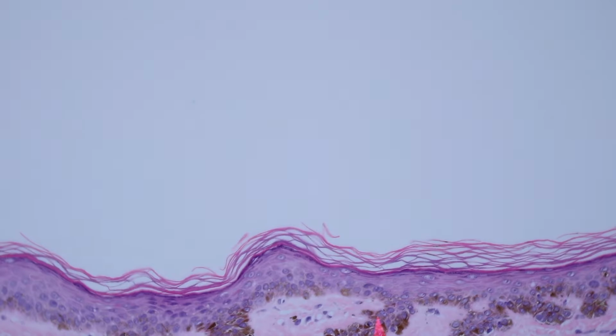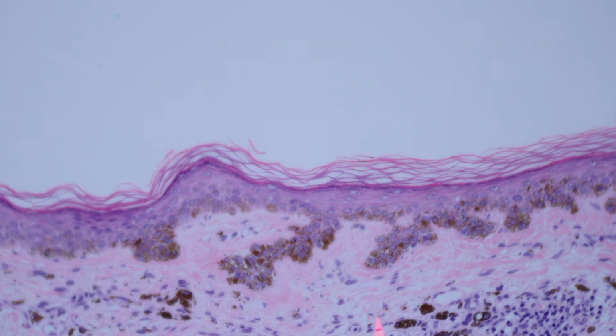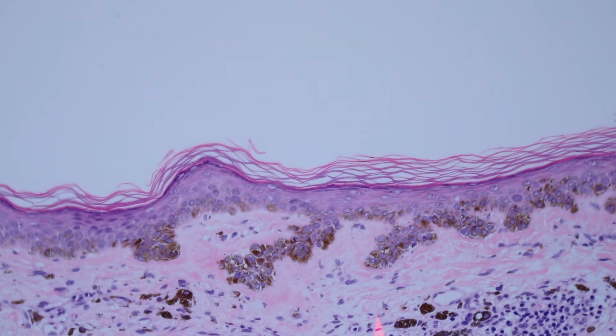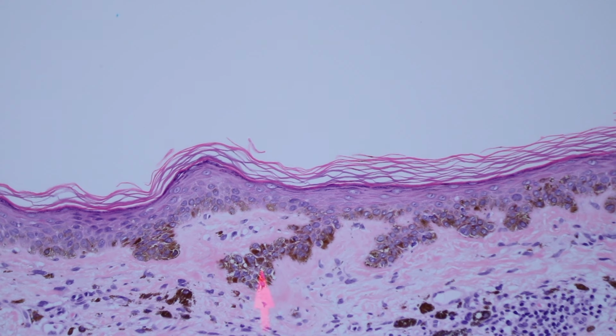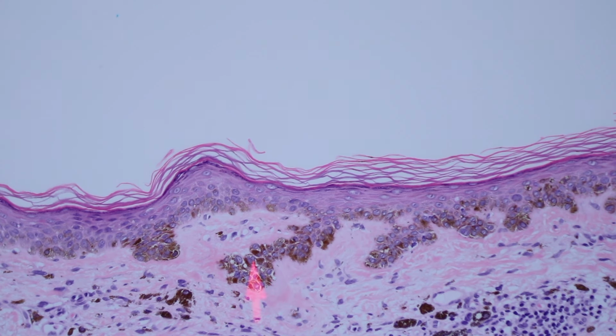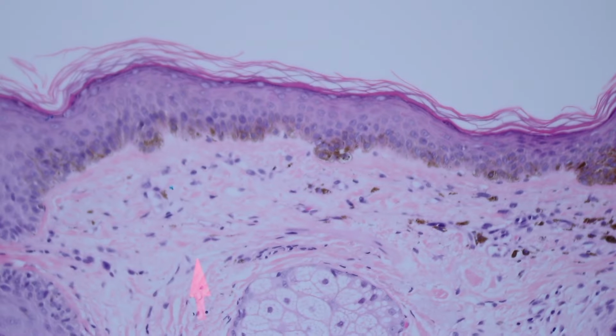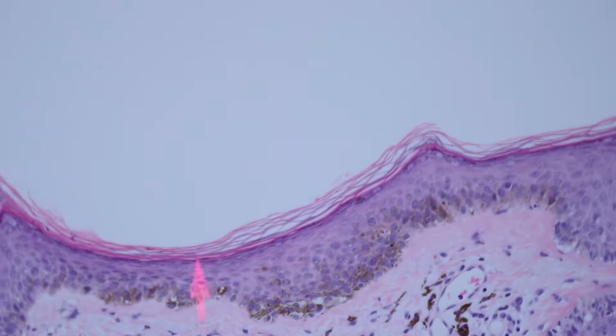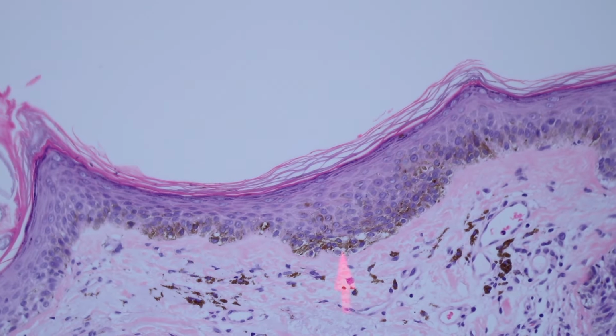SOX10. MART1's okay too, but it will stain the dendritic processes of melanocytes, and it can tend to make you overinterpret how many melanocytes are there. So see down here, we're starting to see little clusters of single melanocytes, even though they're darkly pigmented or blended in with darkly pigmented keratinocytes, there probably are melanocytes down here. And an immunostain indeed confirmed that. You can see here we're starting to get little clusters.